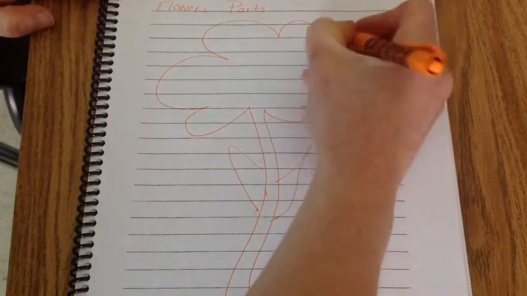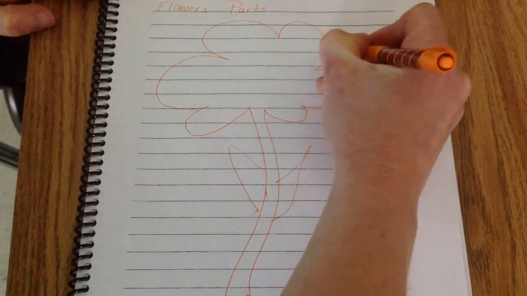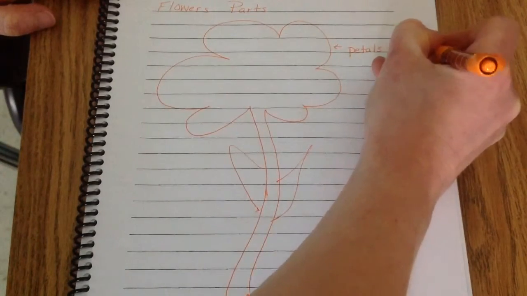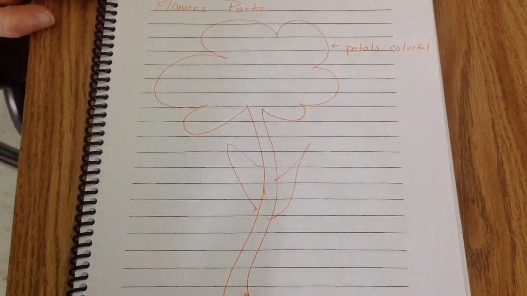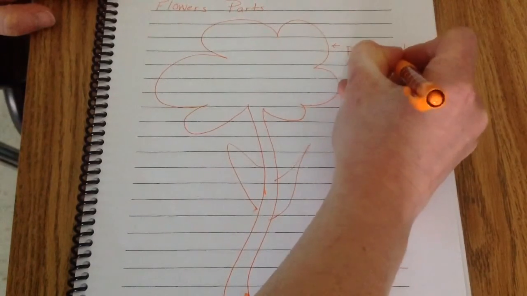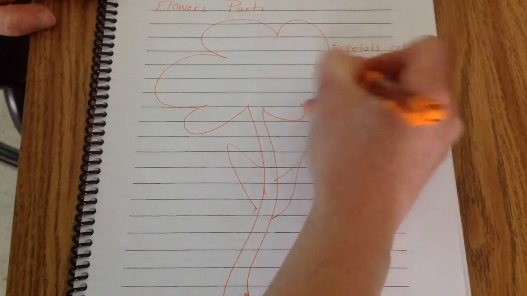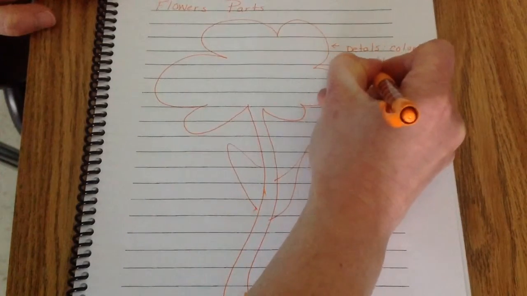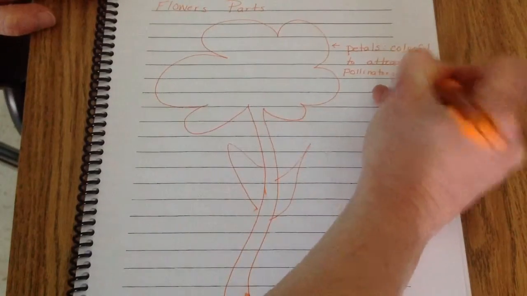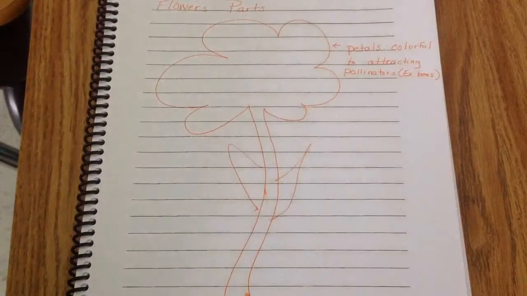So the first thing we're going to look at is the petals. The petals are generally colorful because they want to attract bees, butterflies, birds, anything that can pollinate. So they're attracting pollinators. And we'll just give an example of bees. Bugs have a very important role in pollinating. So those are the petals.